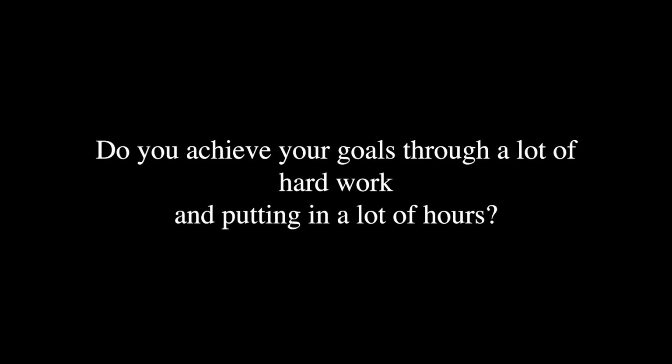Okay, I'm into it. So, are you more labor intensive? Do you achieve your goals through a lot of hard work and putting in a lot of hours? Or are you more reliant on capital? Do you like to use tools and systems to help amplify your efforts? Wow, I've never thought about it like that before. That's a new way to think about things, right?